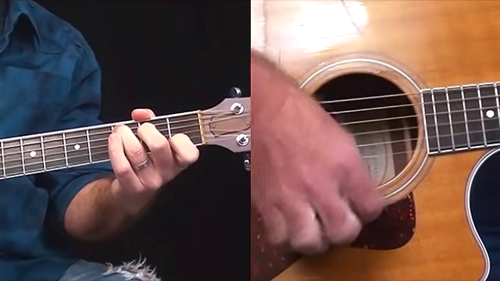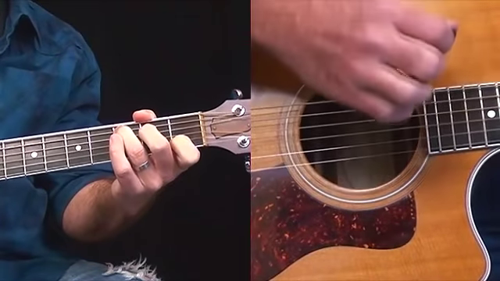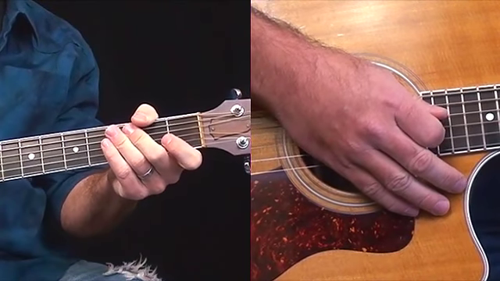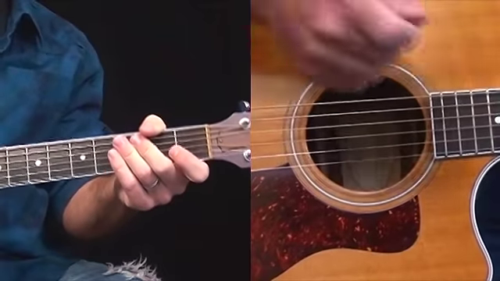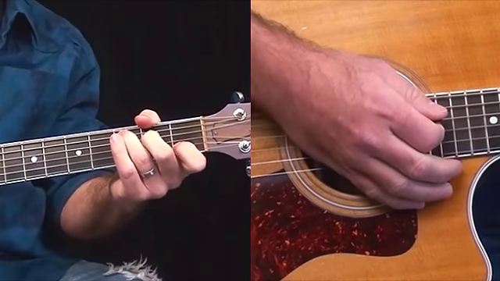Quarter, eighth note, quarter, eighth note. Which brings up a good point: if you do accidentally hit a couple of strings on your way back up or on your way down that you didn't intend to, don't let it trip you up. Just keep going. There's no reason to stop for that.